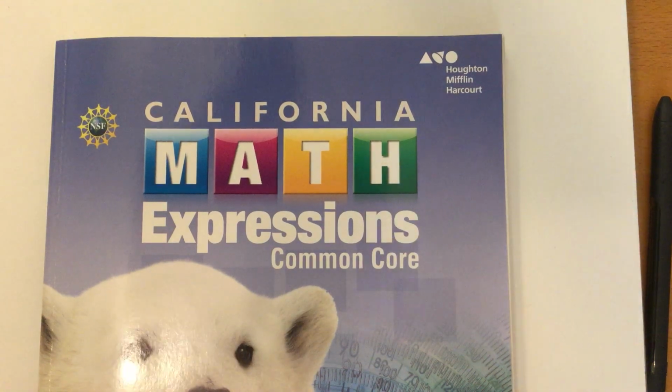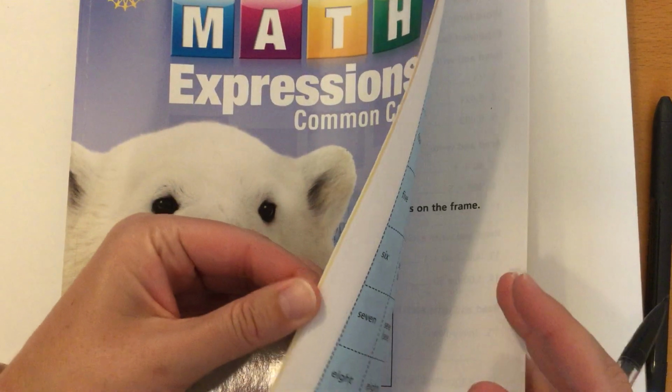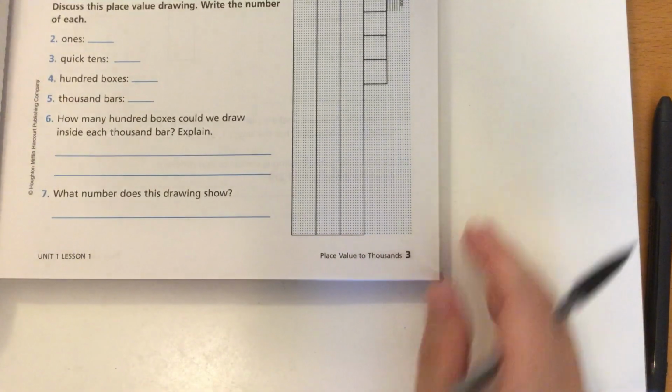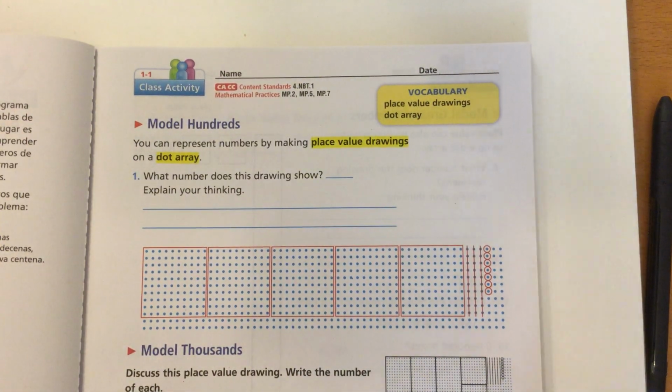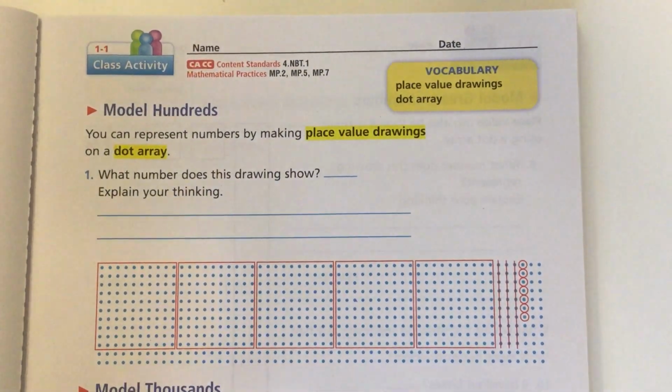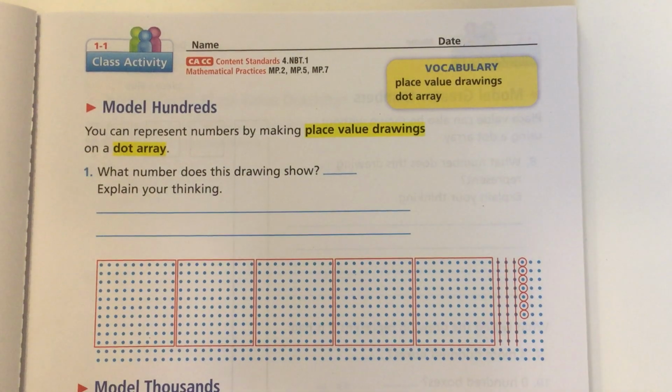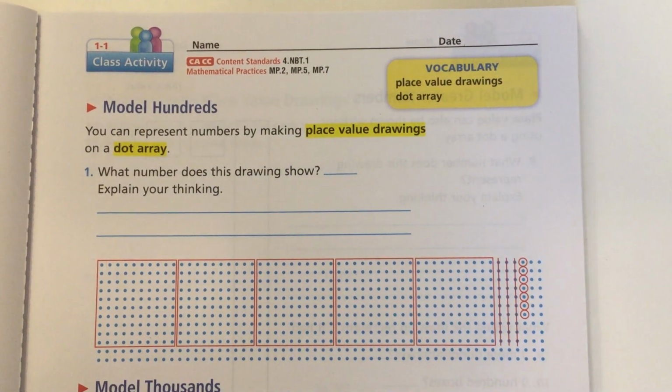So I've got my math book here with the polar bear on it, and I'm going to start on page 3. This math curriculum begins with place value, and a lot of this unit will be review from third grade, and it's very useful to kind of bring this back into our brains, review it, and then take it to that next step of fourth grade math.